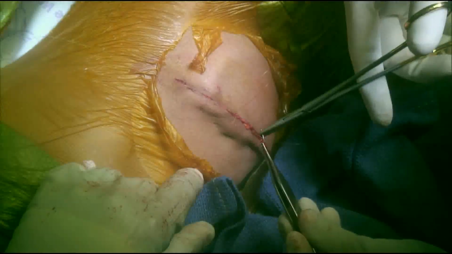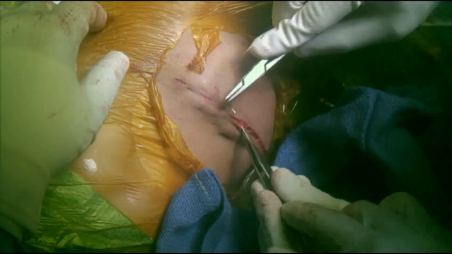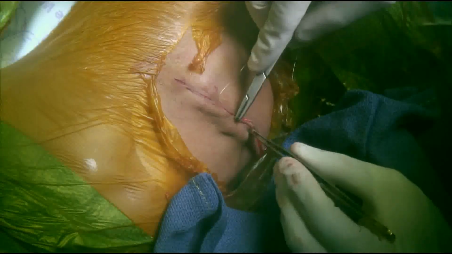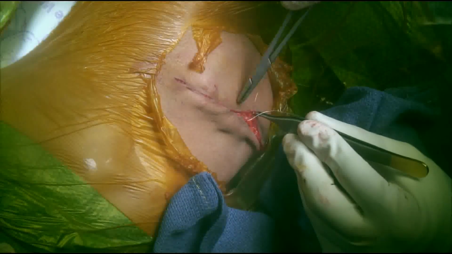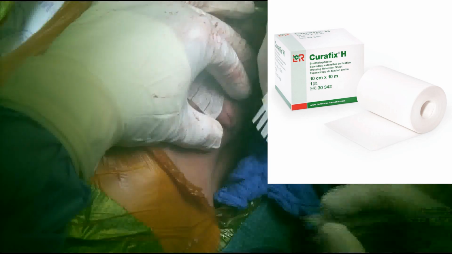The wounds can be closed in layers using absorbable sutures. Some surgeons prefer to close it using a mattress suture. It is the surgeon's preference that determines the closure, but make sure it is watertight. After completion of closure, a standard dressing can be used initially and then reinforced by a pressure dressing like Curafix in order to decrease the rate of seroma and other wound complications.